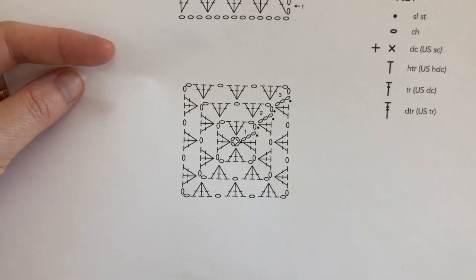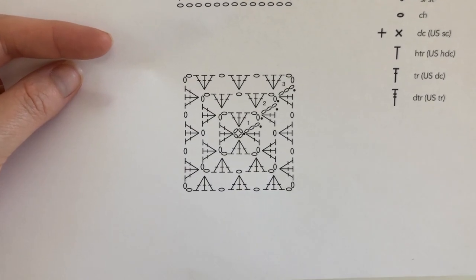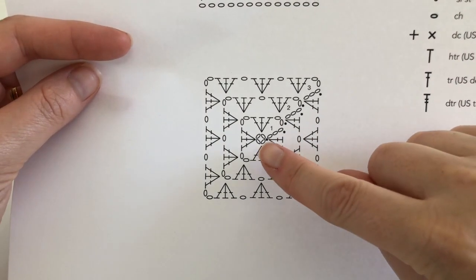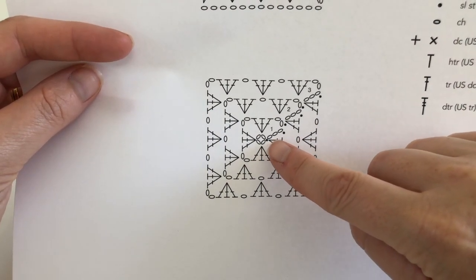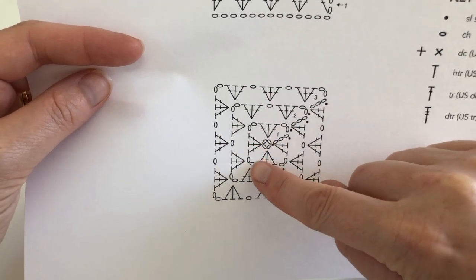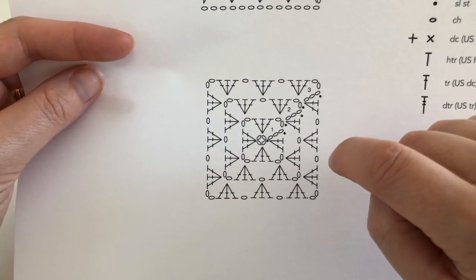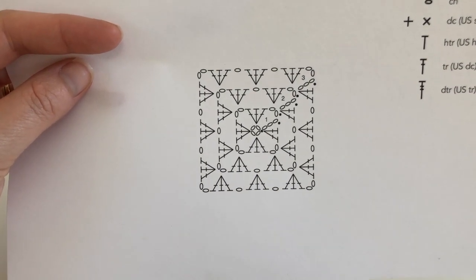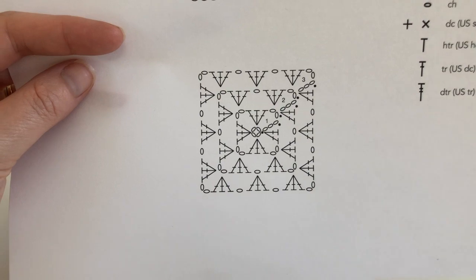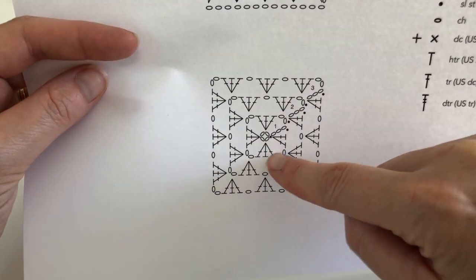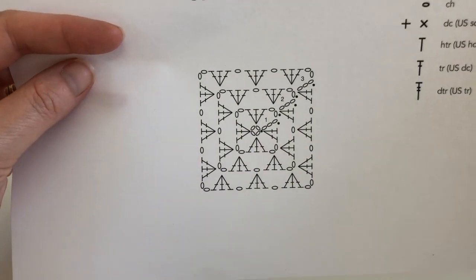So the only thing to remember if you're left-handed then is, because this is shown from the front, we need to follow the symbols in an anti-clockwise direction. So whether you're right-handed or left-handed, you'll still crochet in your normal direction and do whatever you normally do. You just need to remember that you'll be looking in this direction just to see what to do next.